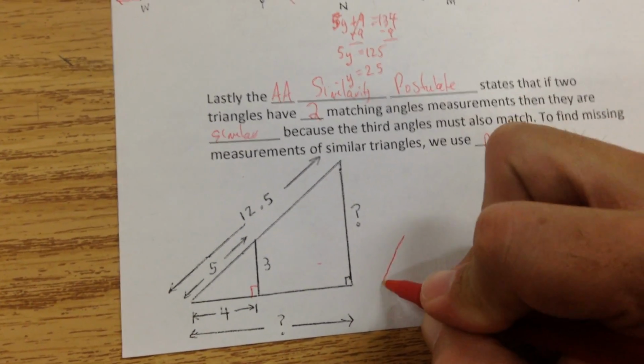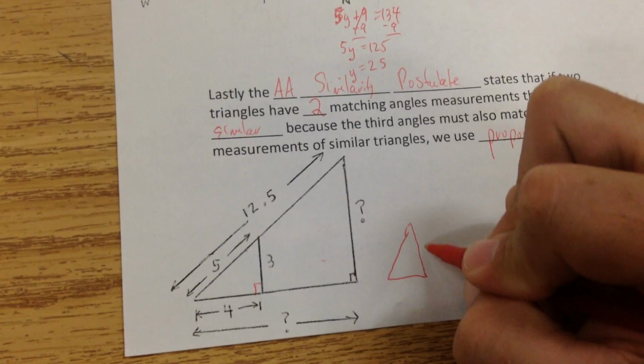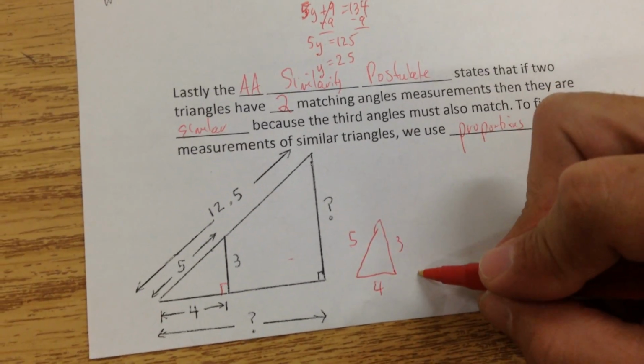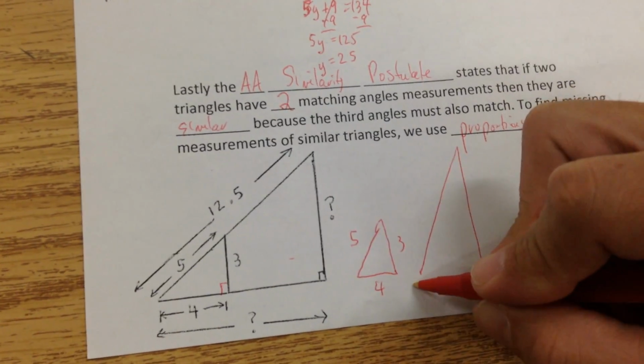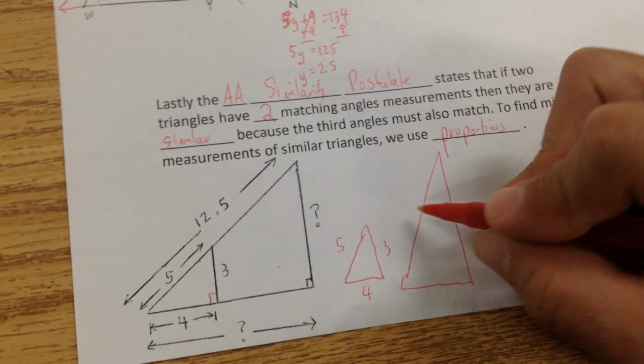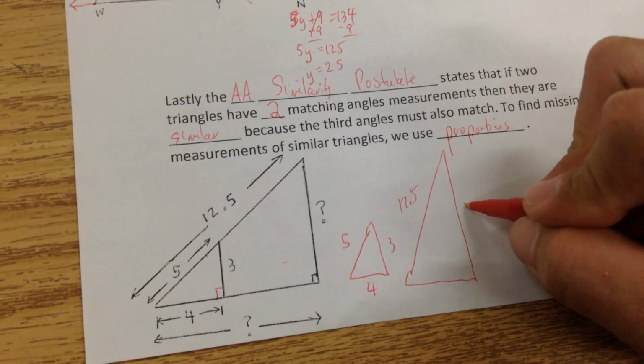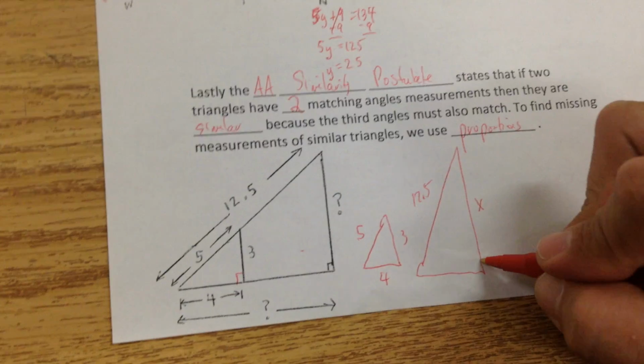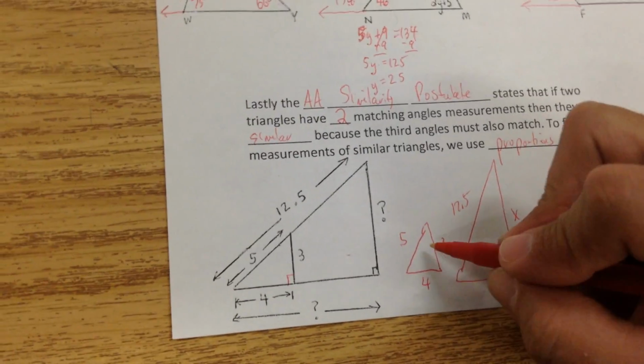So here's what I want you to do. I want you to draw this little triangle first. 3, 4, 5. And then draw the bigger one next to it. And I know that this long line is 12.5, but I don't know this one right here. Okay? So all I'm going to do to solve this is to write a proportion.